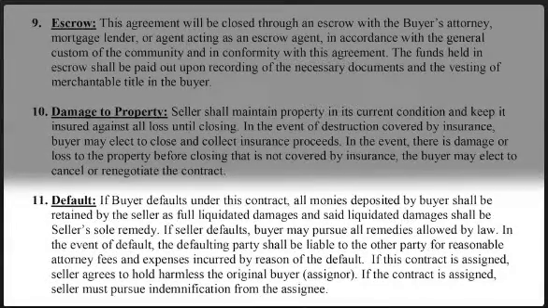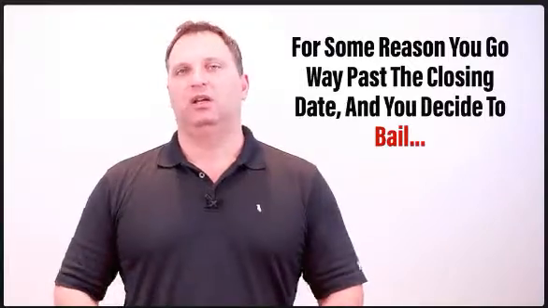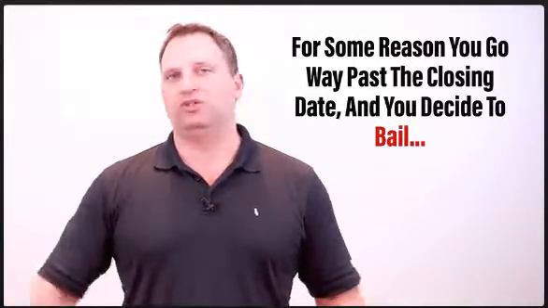Number 11, if the buyer defaults under this contract, this is an important paragraph. If the buyer defaults under this contract, all monies deposited by buyer shall be retained by seller as full liquidated damages, and said liquidated damages shall be sole remedy. What that means is, if for some reason you go way past the closing date and you decide to bail, you couldn't wholesale the deal.